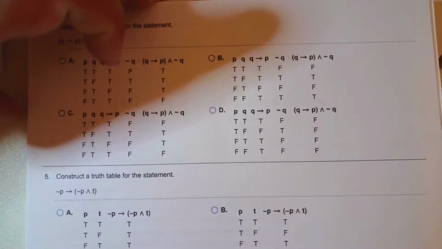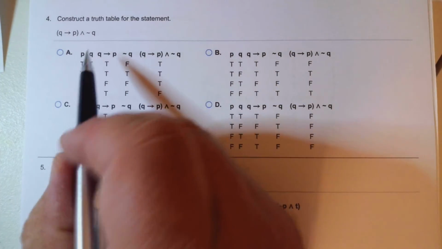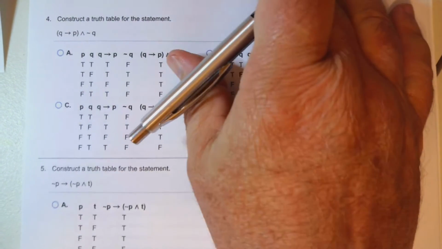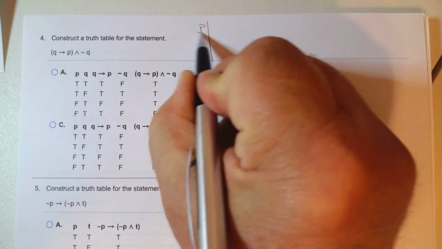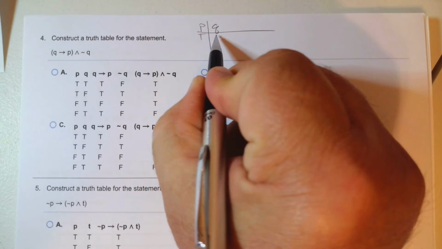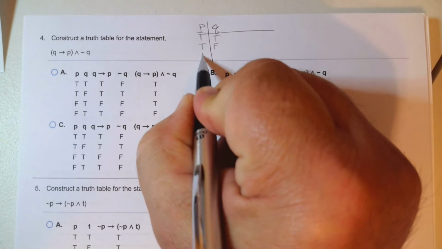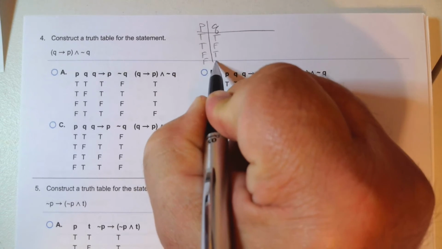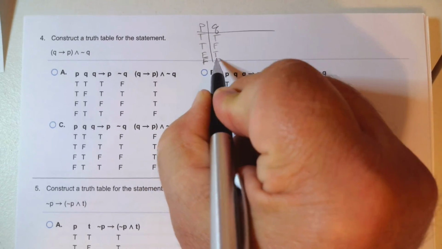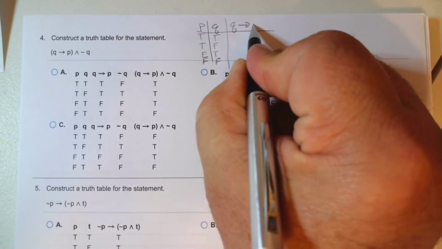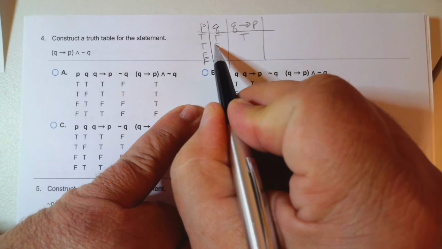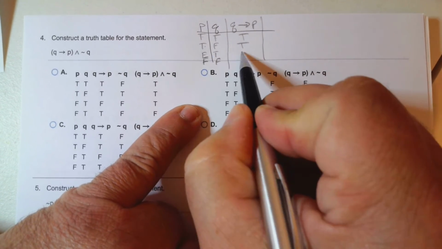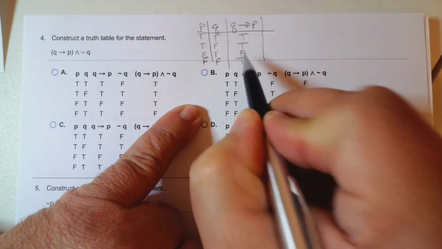Yeah, don't do what I do. Use a bunch of paper if you have to. Same thing here now. Let me do it again. Create another one. P and Q. True, true, true, false, false, true, false, false. So if Q, then P. True, then true is true. False, then true is true. True, then false is false. False and false is true.